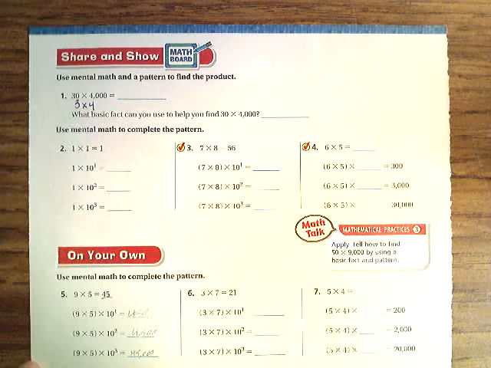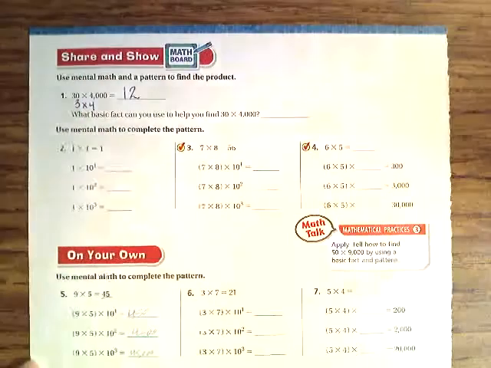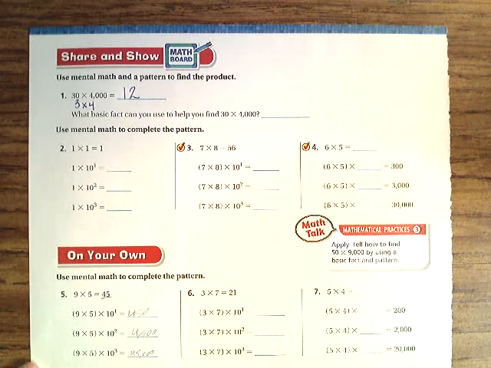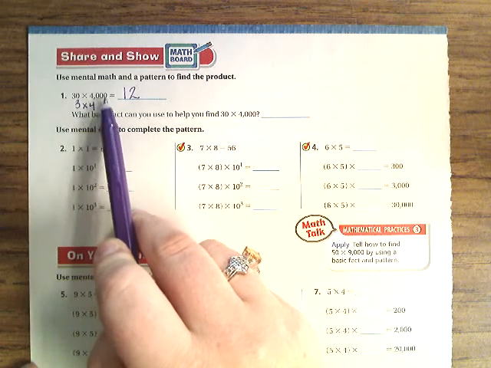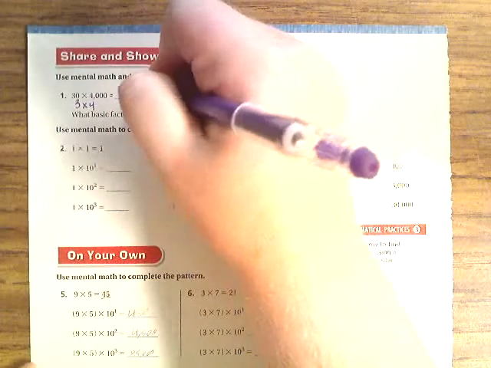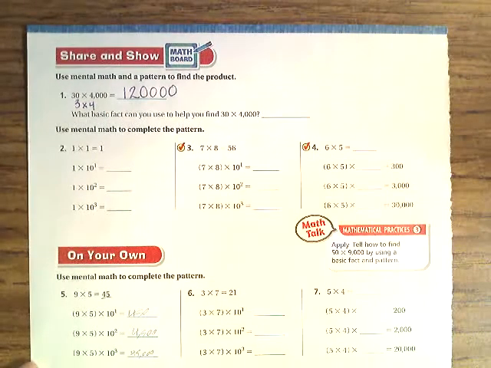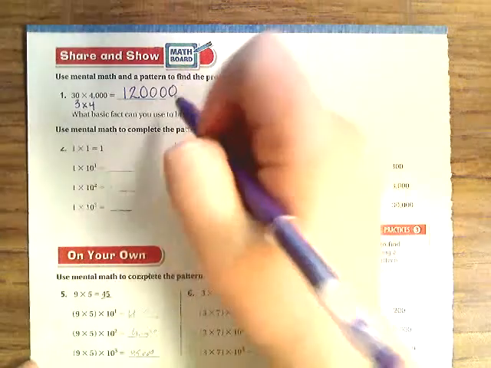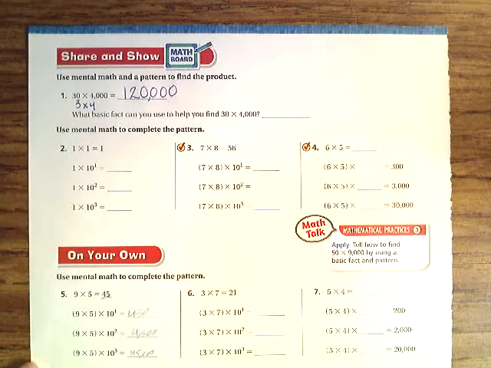Okay, and we can do 3 times 4 in our head. 3 times 4 is 12. But now this is the part where we have to give those zeros a place in our answer. So we have to add 1, 2, 3, 4 zeros to the back of this 12. So 1, 2, 3, and 4. Okay, that's a lot of zeros. Then of course we have to place our comma, so we go over 1, 2, 3, and place it. Okay, so our answer is 120,000.